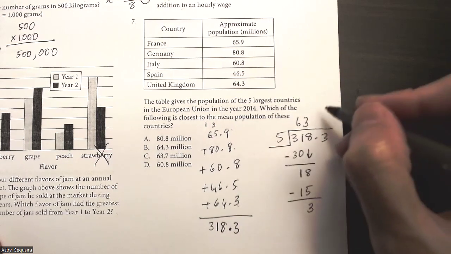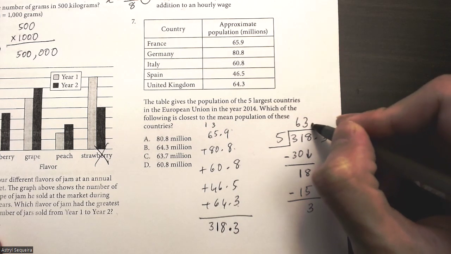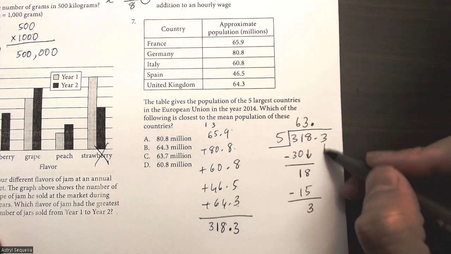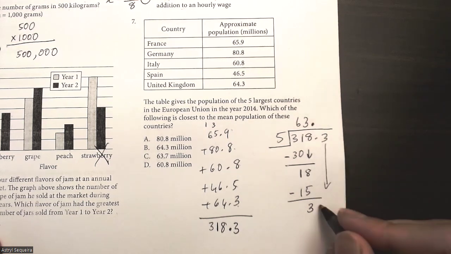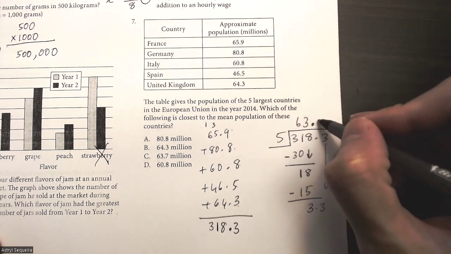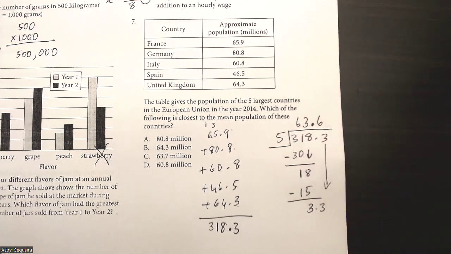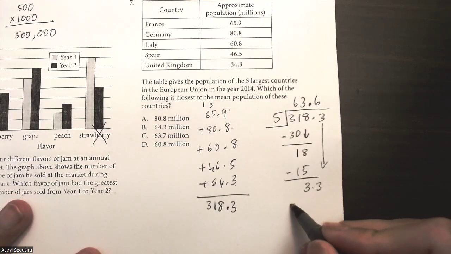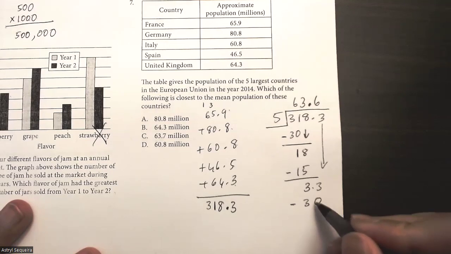5 doesn't go into 3, so I'll add the decimal point over here. And since I added the decimal point, I can bring down the first decimal term now, which is 3. 5 goes 6 times into 33. 6 times 5 is 30.